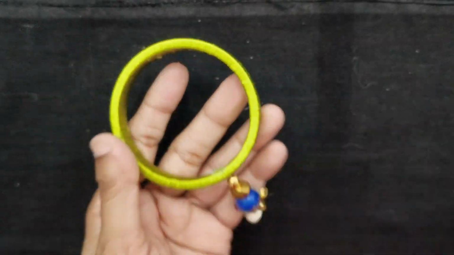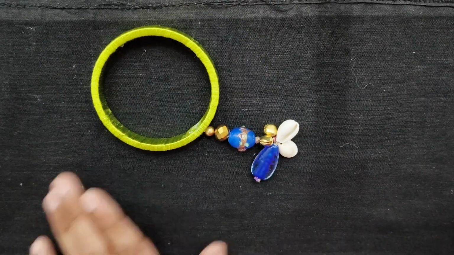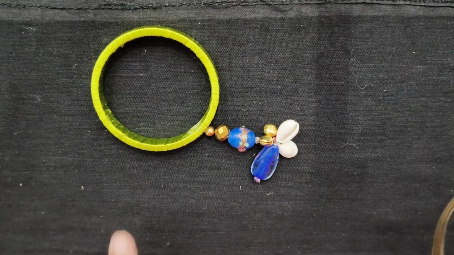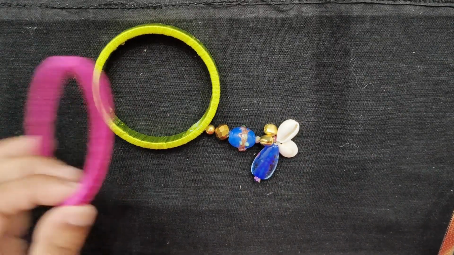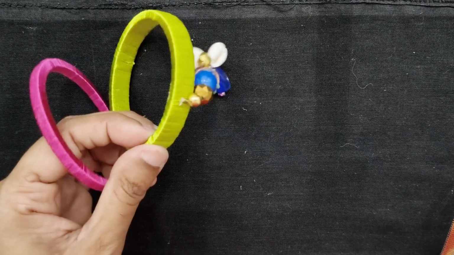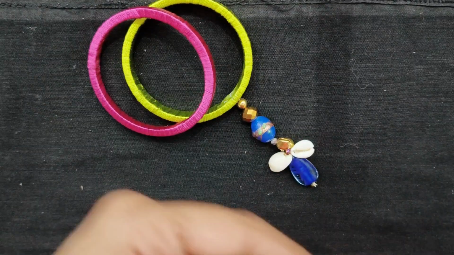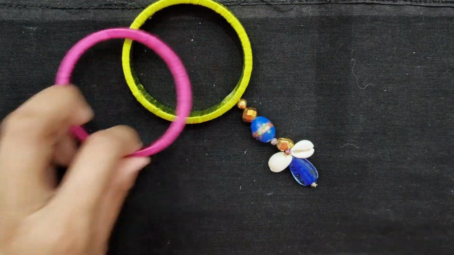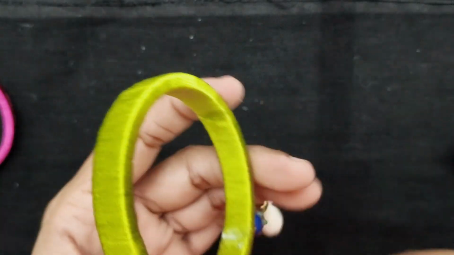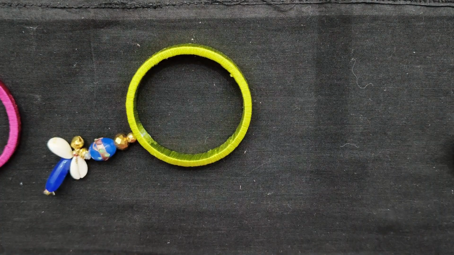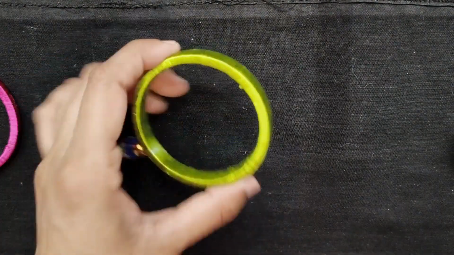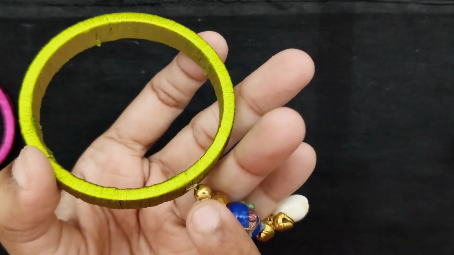Now we will learn the second technique using Gota lace. In this technique, we will create a bow-shaped pattern with the Gota lace while wrapping it around the entire bangle. Here I am using a 2-cut bangle, but you can also apply this technique on a 4-cut or on a 1-cut bangle. First, take your Gota lace.